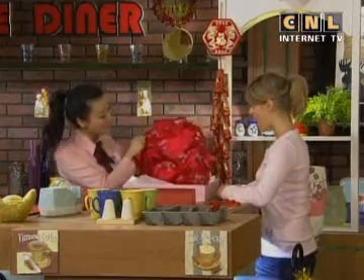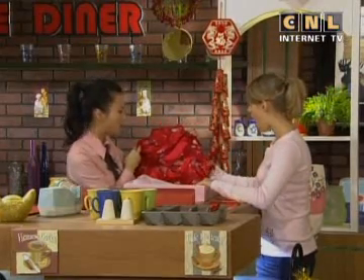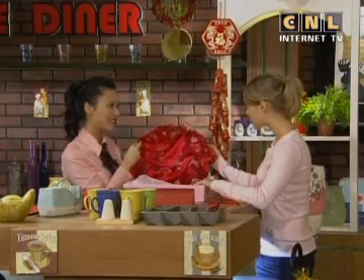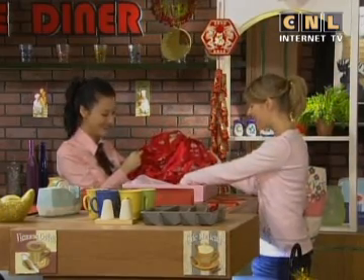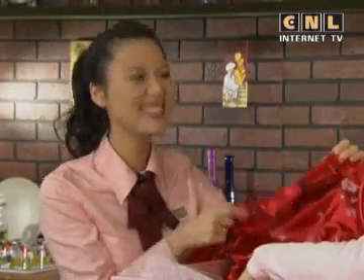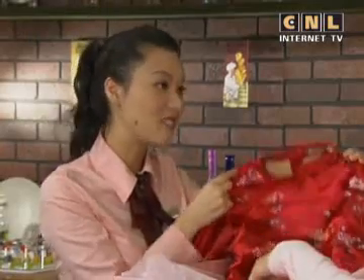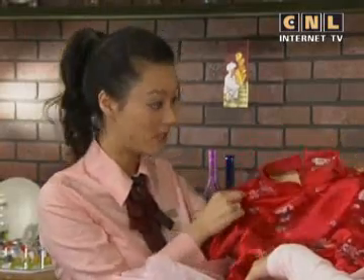Look at my chi pao. It is from my mom. Oh, it's really pretty. How do you say that word again? Chinga pao? Chi pao. A chi pao is a traditional Chinese dress.